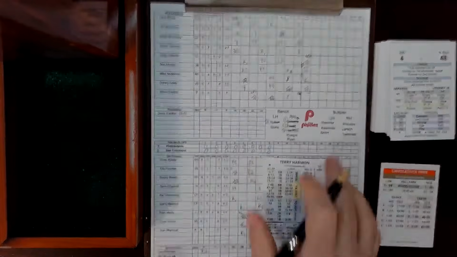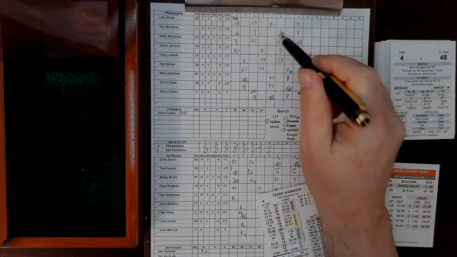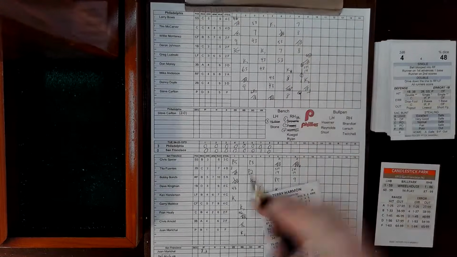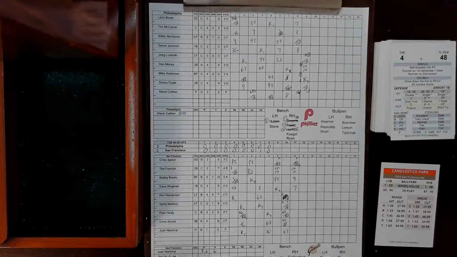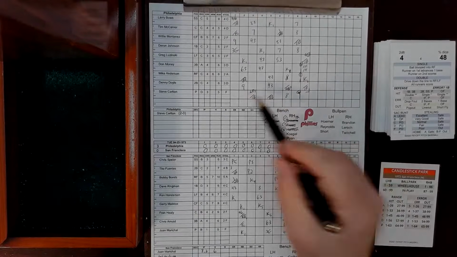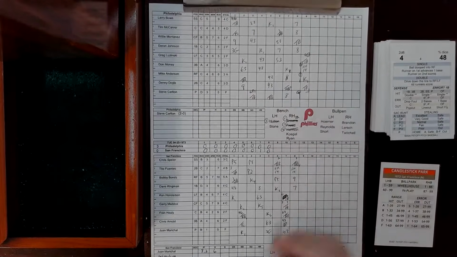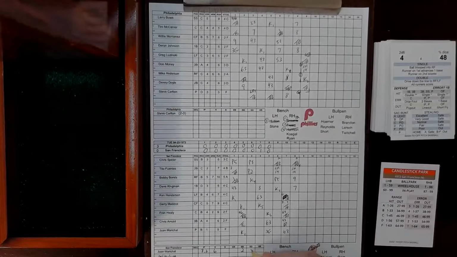So Marichal, let's get his numbers. 1, 2, 3, 4, 5, 6 hits allowed, but 2 of those this inning. So he's starting to struggle a bit. He hit a batter. He walked 2 and struck out 5. Has not allowed a run, but he's responsible for both guys on base.